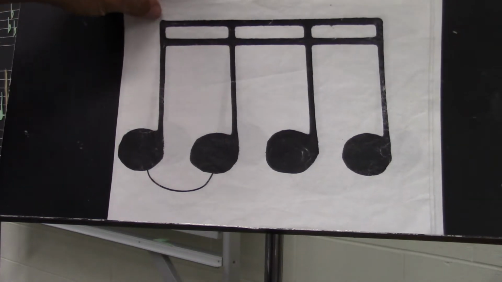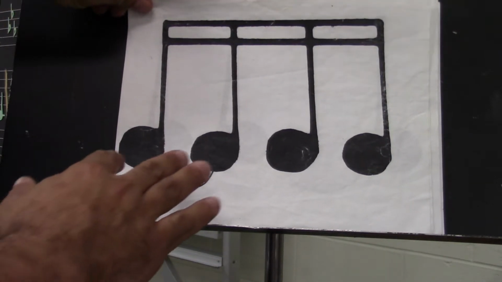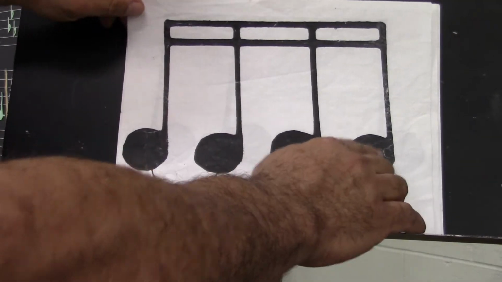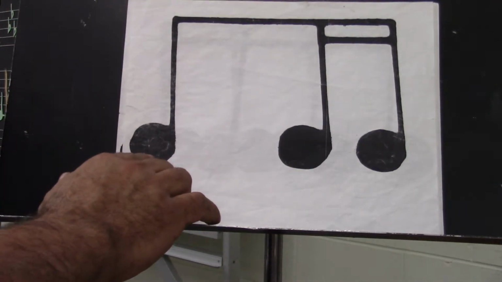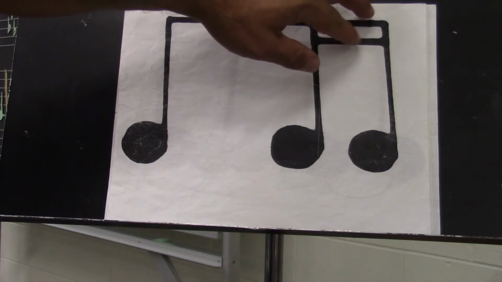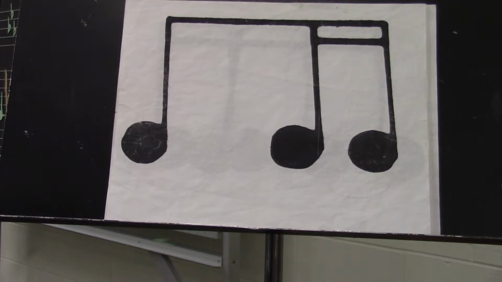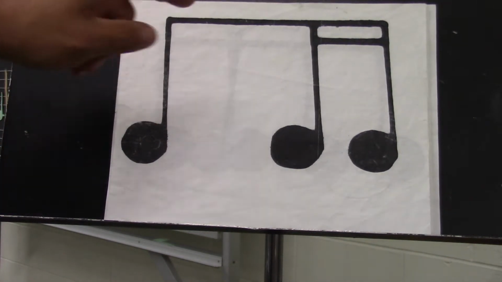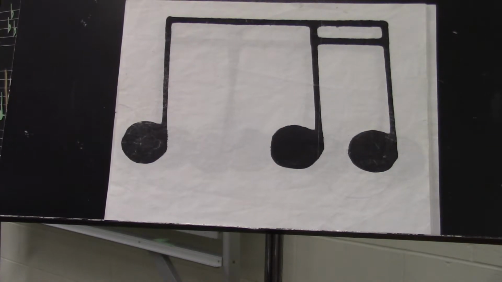What is behind that card? The equivalent is 8th, 16th, 16th. 8th, 16th, 16th. How many beams are on a 16th note? 16th notes have 2 beams. How many beams on an 8th note? 1 beam. It's also 1 flag if you had it detached.